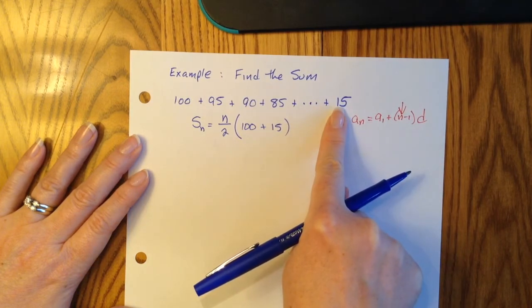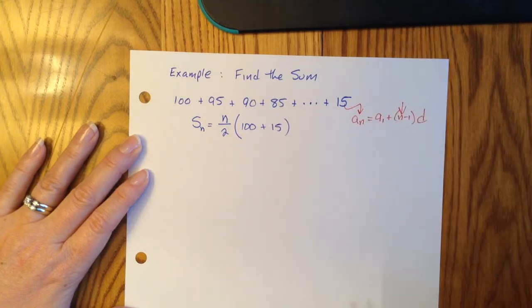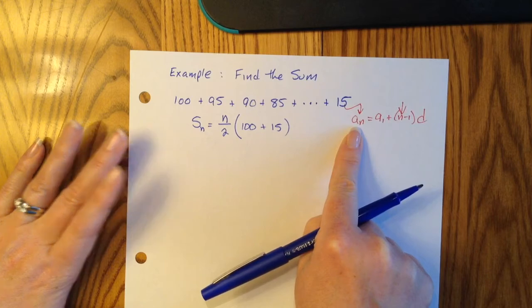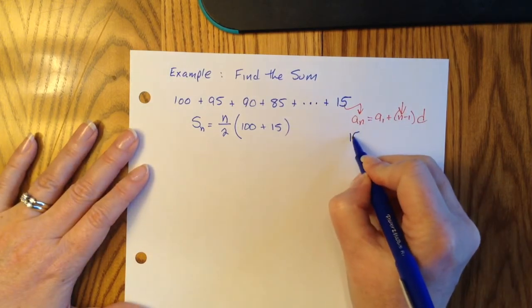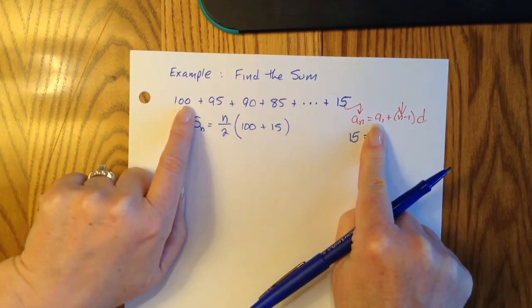The last number is 15. 15 is our a sub n. It's the nth number. We want to know how many places over would be 15. A sub 1 is 100.